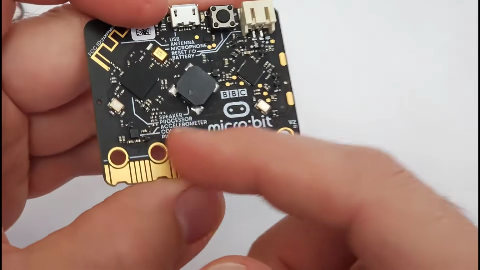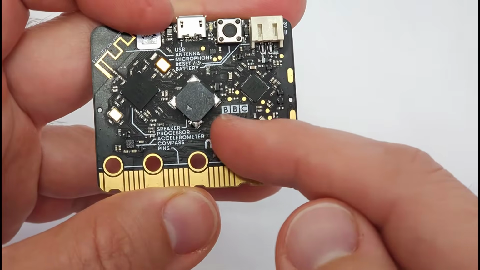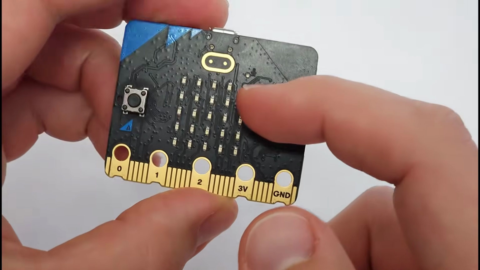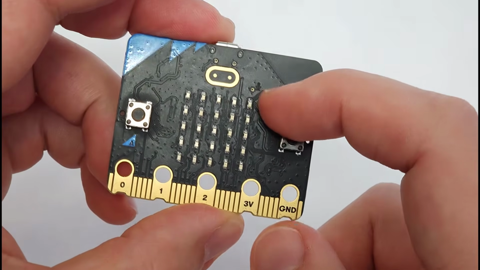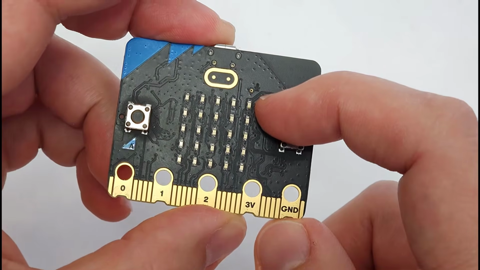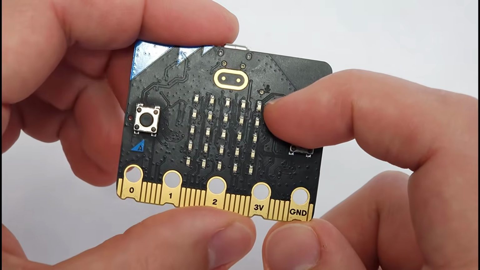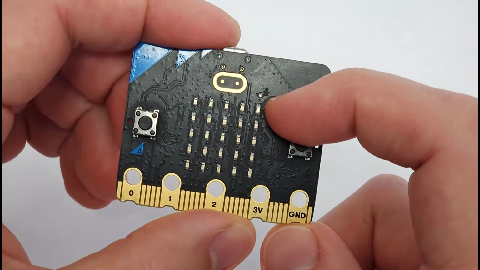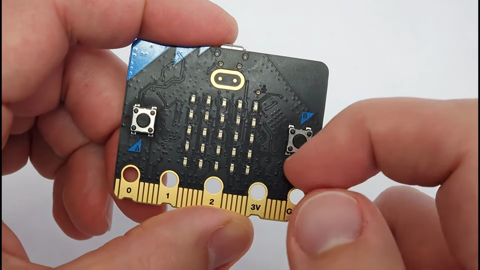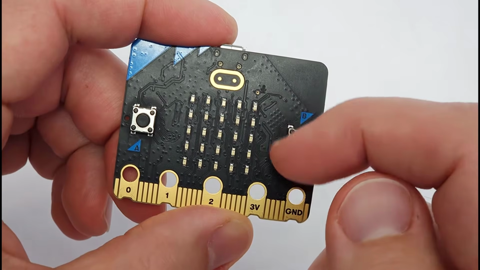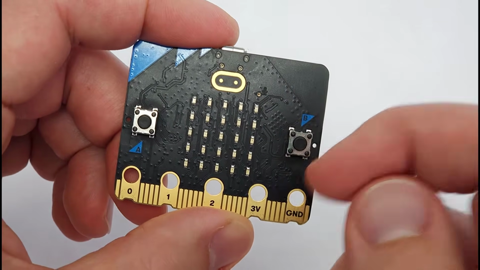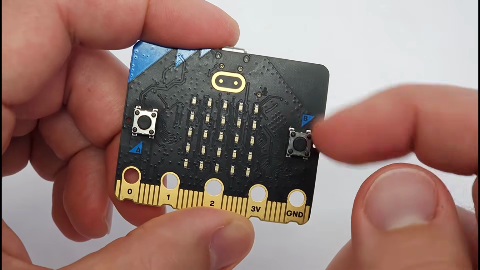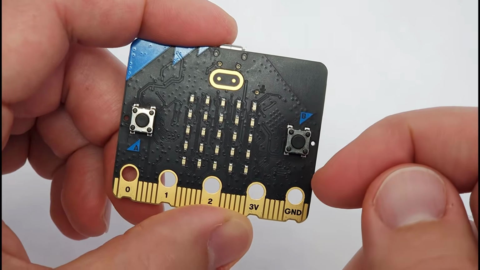The microbit doesn't actually have a separate dedicated light sensor. Instead, it uses the LEDs on the front of the board. Under normal operation, LEDs convert electrical current to visible light. However, they can also operate in reverse, converting visible light to electrical current. The microbit can measure this effect and use it to determine the light level.